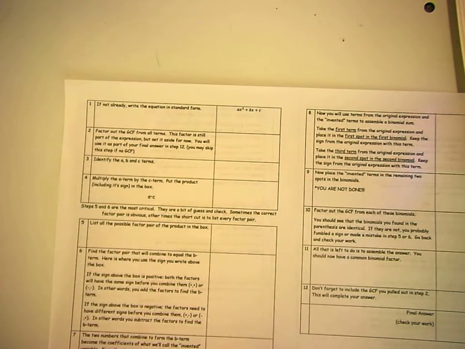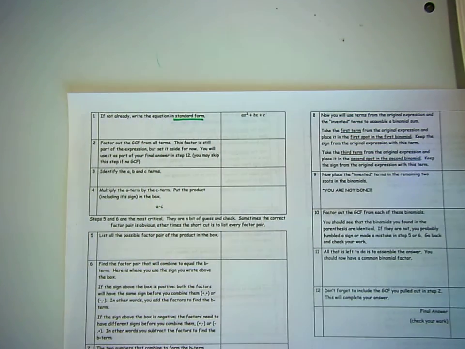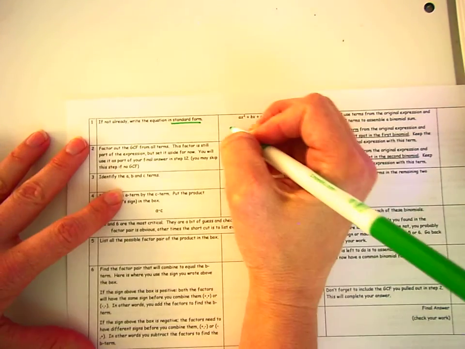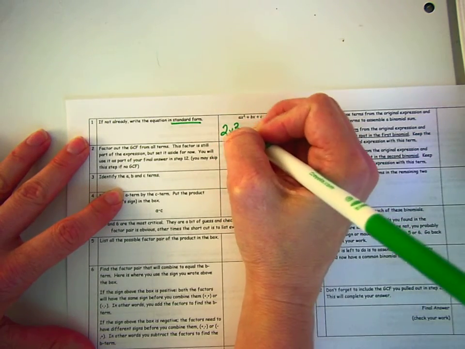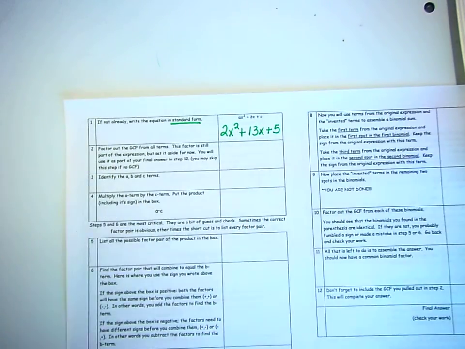Okay, so we're going to start out. The first step says you need to make sure that you have it written in standard form. So you're making notes on this page along with me. I'm underlining standard form because that's an important piece. The problem that we're going to start with is 2x squared plus 13x plus 5.